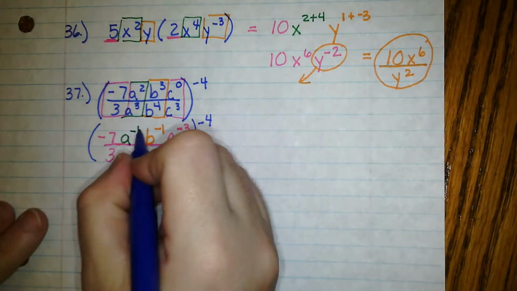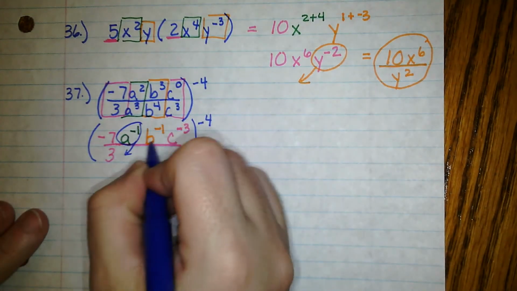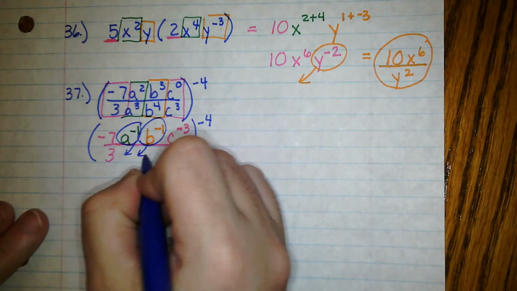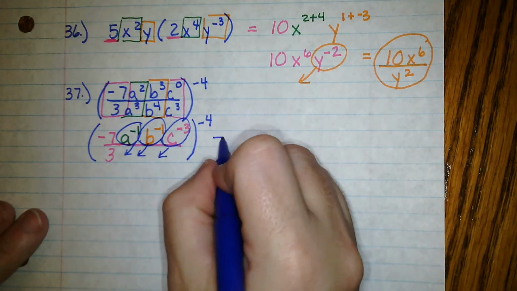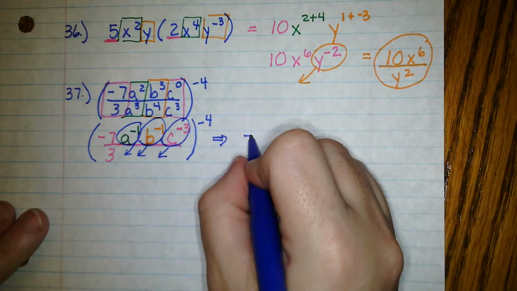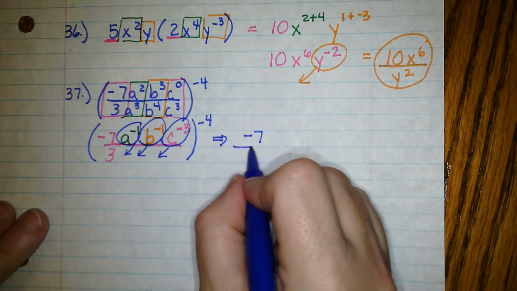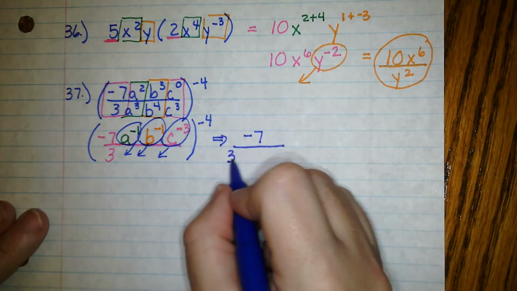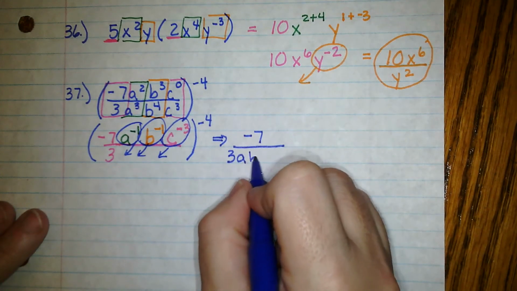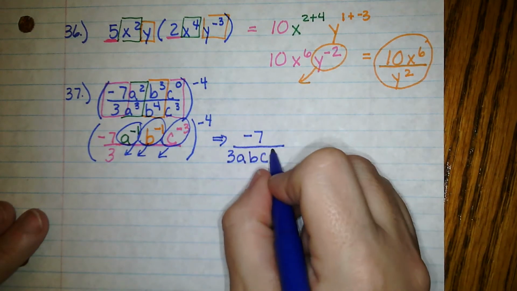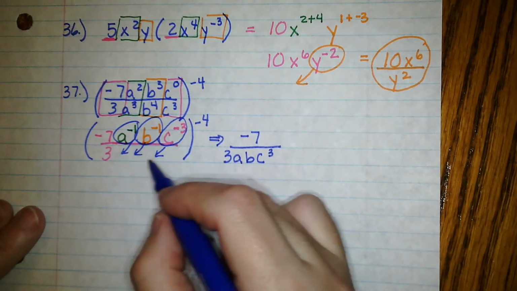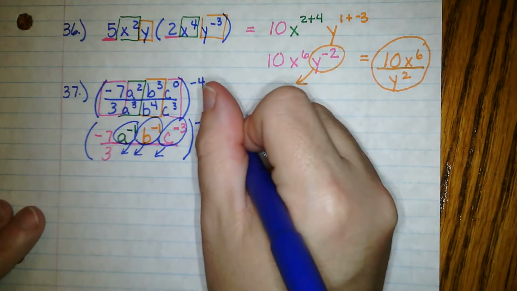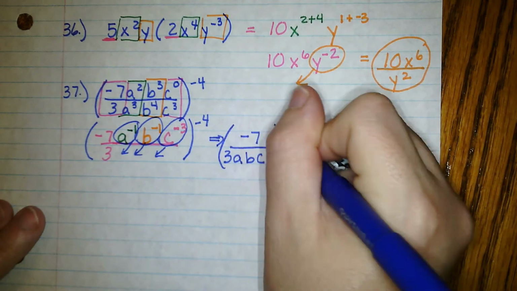So my a to the first comes down. My b to the first comes down. My c to the third comes down. So what this is going to turn into is -7 on top and a 3, a to the first, b to the first, and c to the +3. That's what this inside turns into. And then we're going to raise this all to the -4.